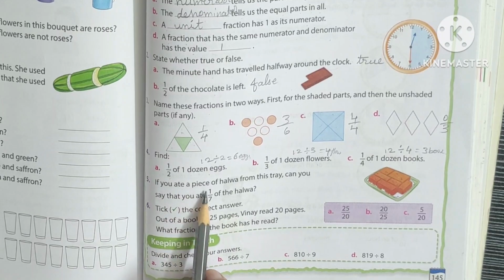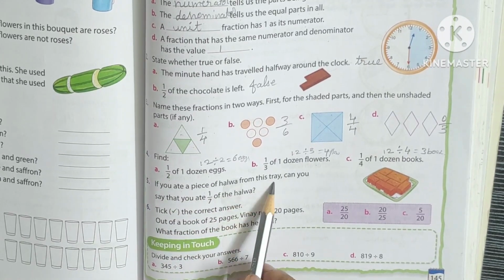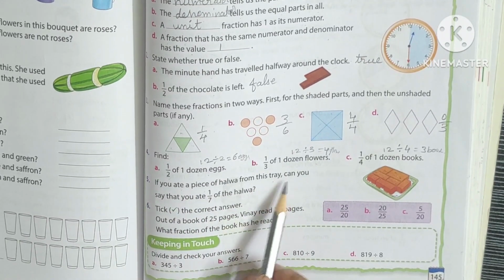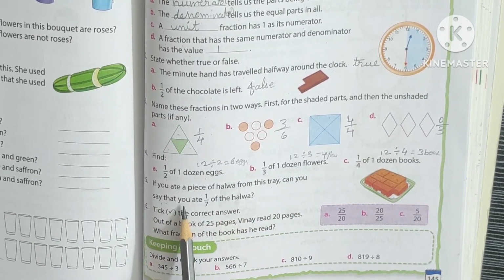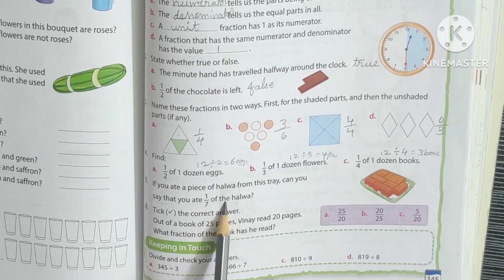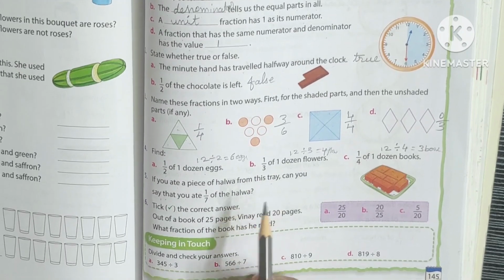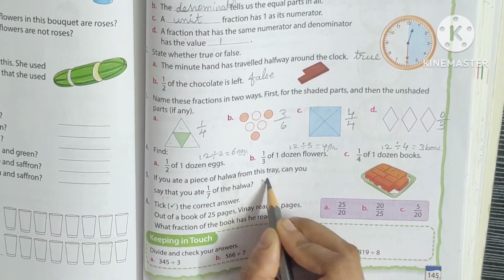If you ate a piece of halwa from this tray, can you say that you ate 1/7 of the halwa? No.